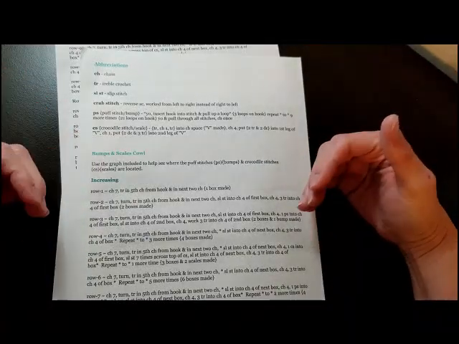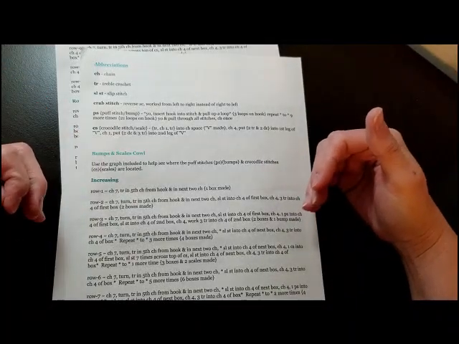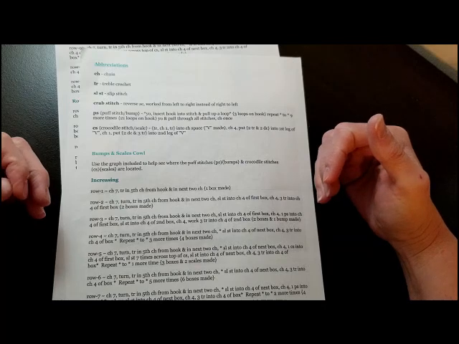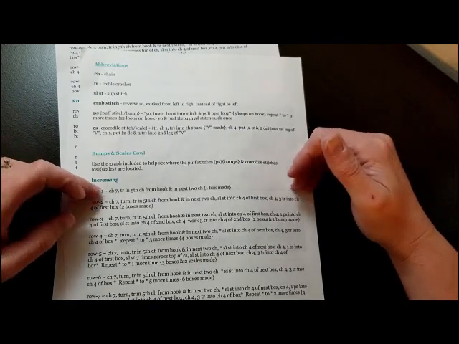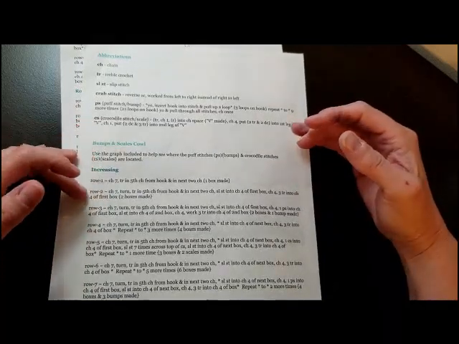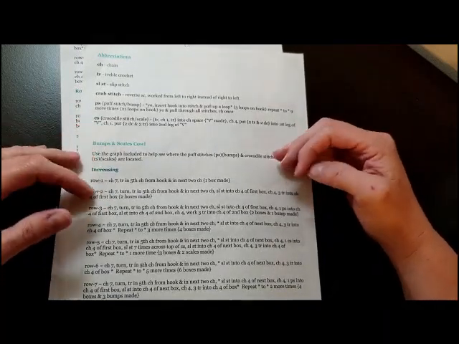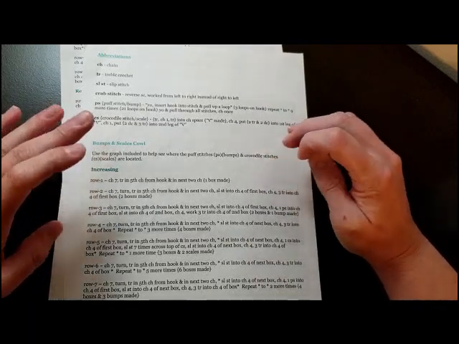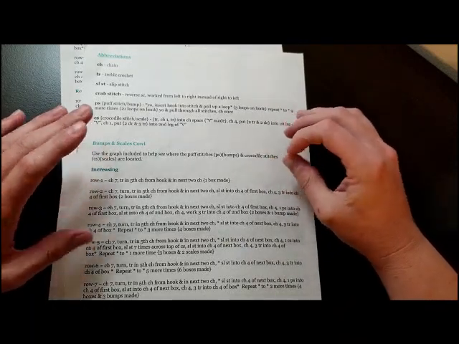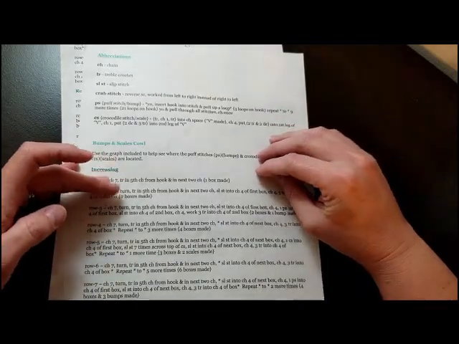I try in my patterns to be as clear as I can, because I know how frustrating it is to get a pattern where you're like, I don't understand what this is telling me. And I've been crocheting for a good many years. I've been crocheting for almost 40 years, because I learned to crochet when I was 2 years old.